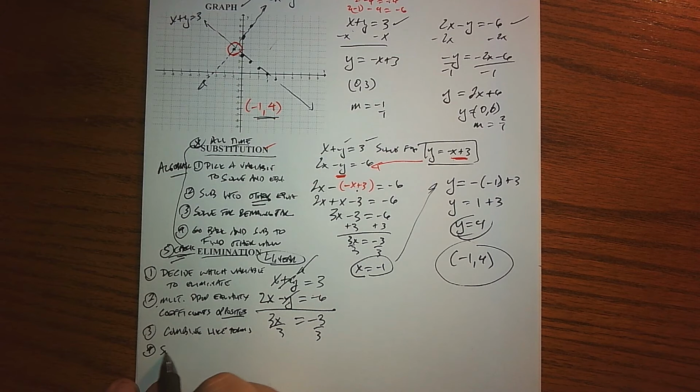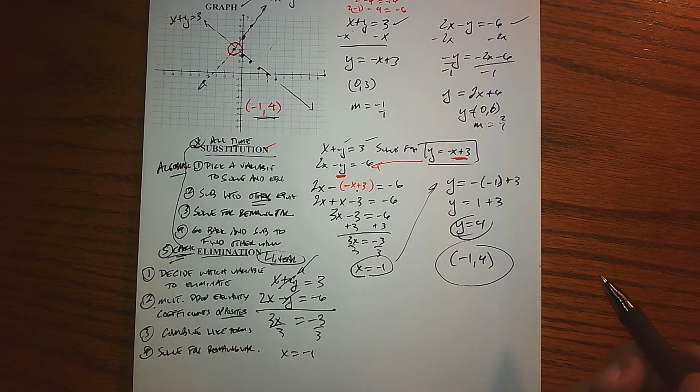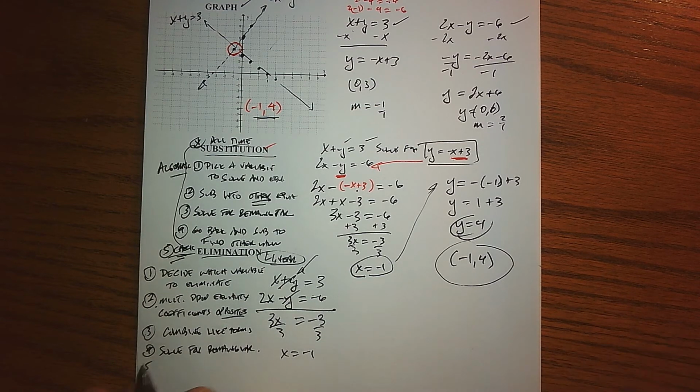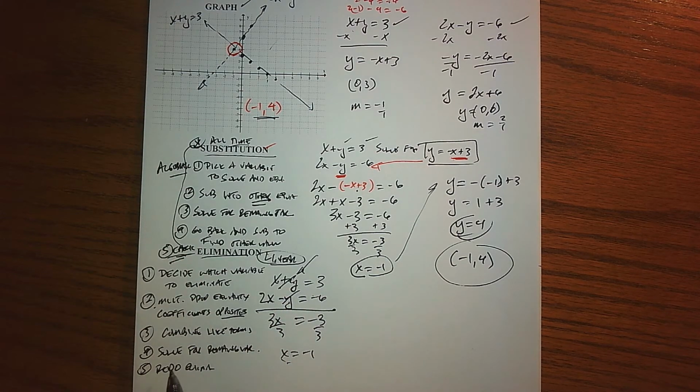You can now solve for the remaining variable. All right, and in this case what we get is x equals -1. All right, and then at step 5 you have a choice. You can redo the elimination technique, or you can take this value and plug it in and find it that way. Since we're learning elimination, I'm going to do that.